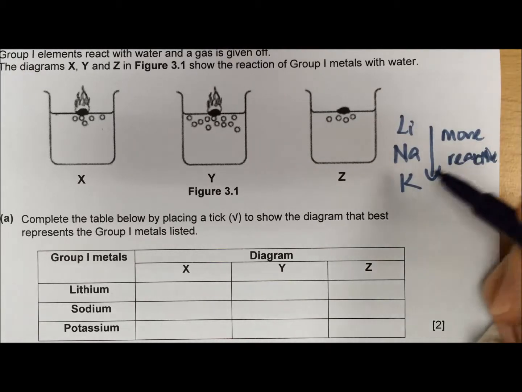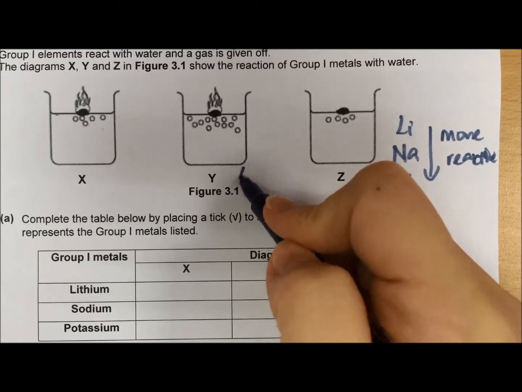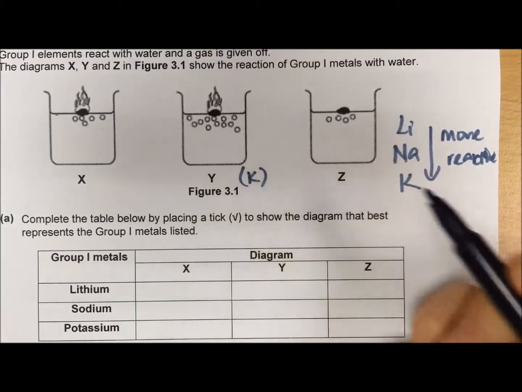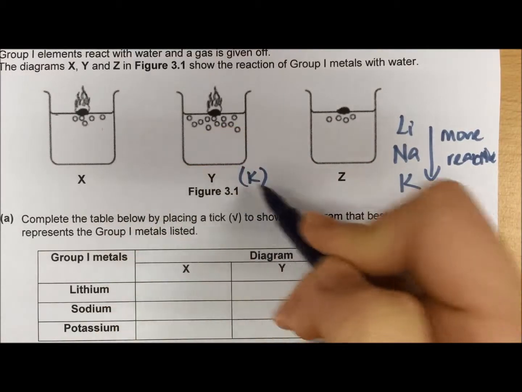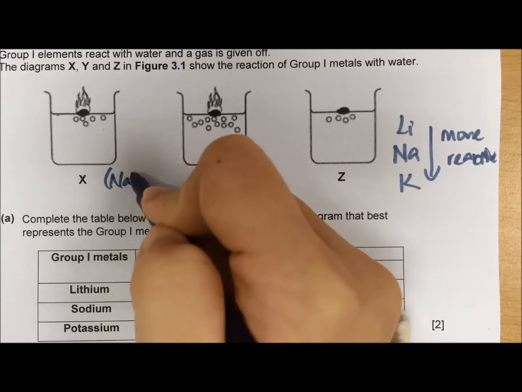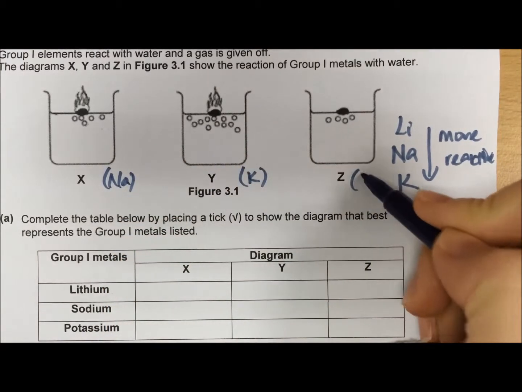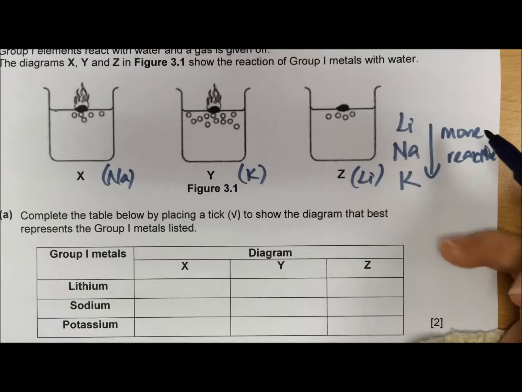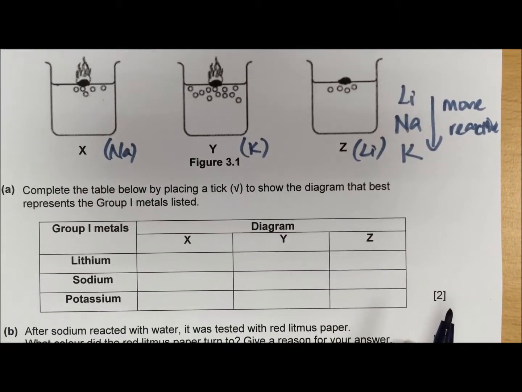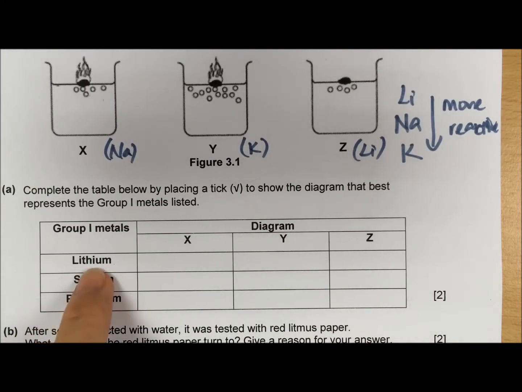So if you look at the diagram, Y has a lot of bubbles, so Y will be potassium. X has 5 bubbles, so X will be sodium. Z has 4 bubbles, so Z will be lithium. So you need to tick off the diagram.